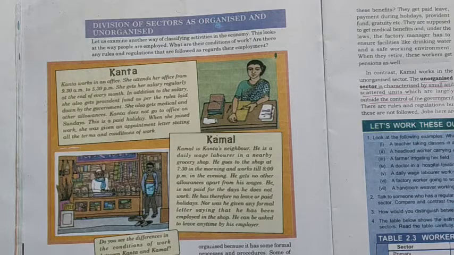But in the case of Kamal, it is very opposite. He is a daily wage laborer who earns on a daily basis.